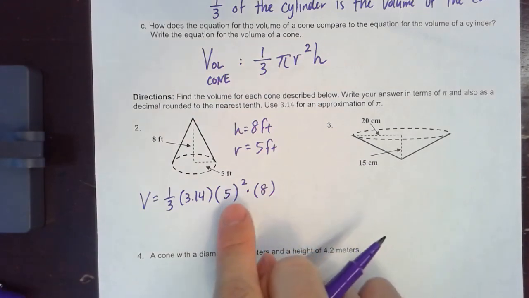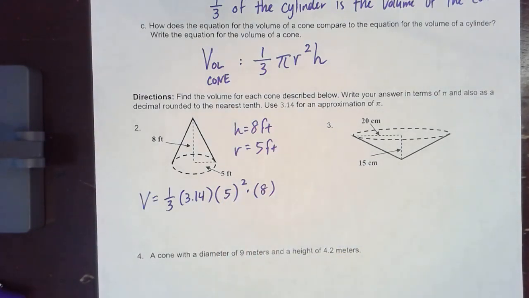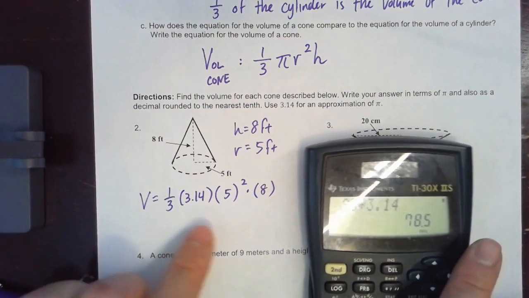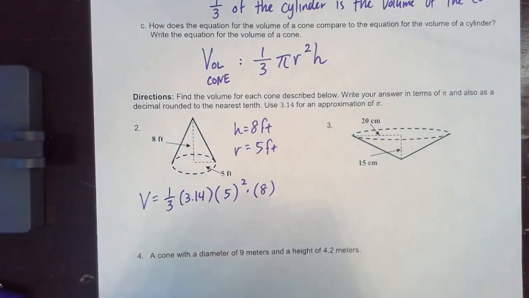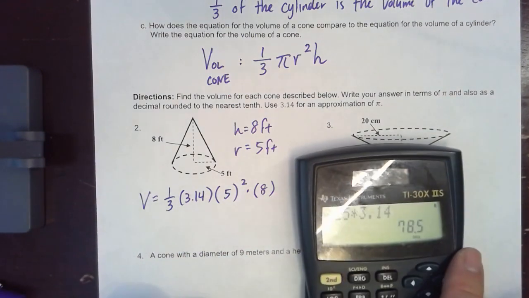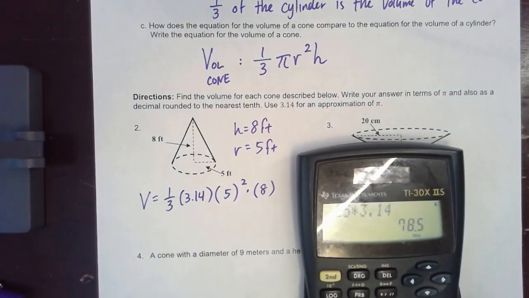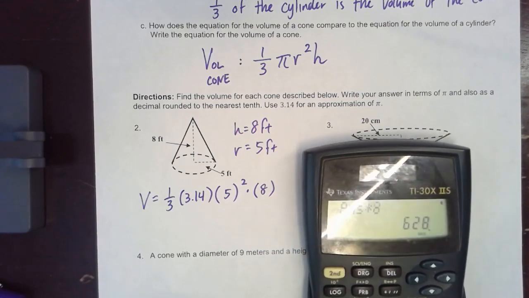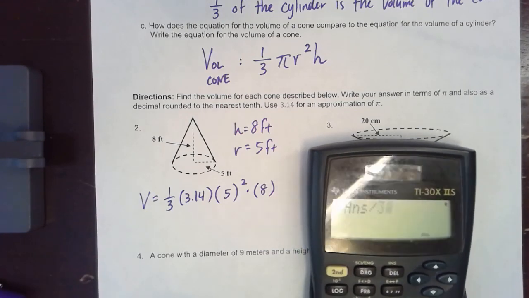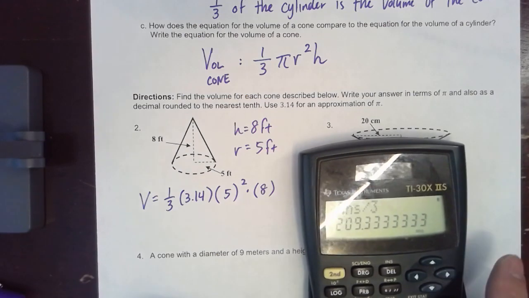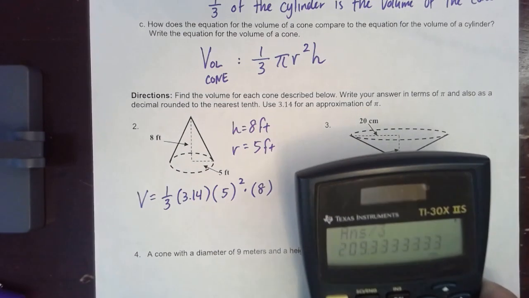Calculate 5 squared first, which is 25, multiply by 3.14 and I get 78.5. Then I multiply it by 8 and divide by 3, and I get roughly 209.33.